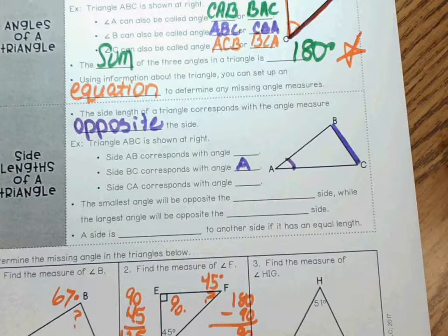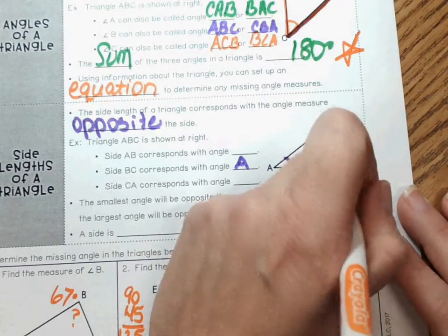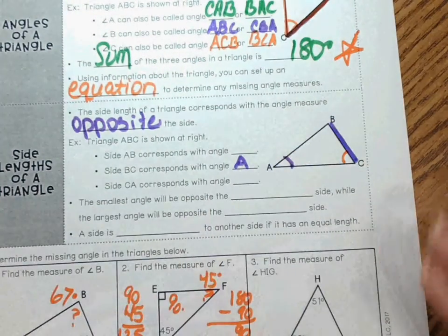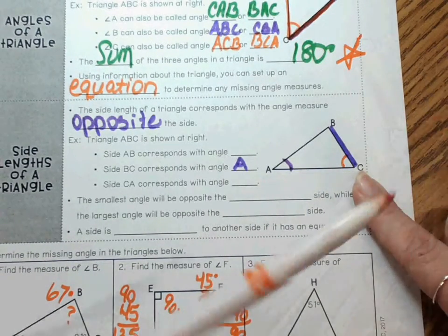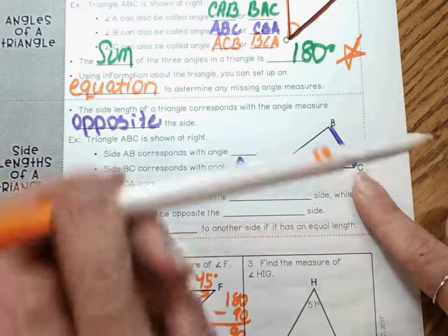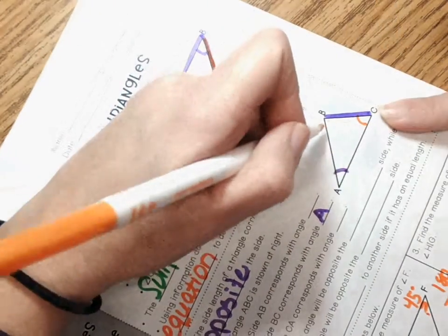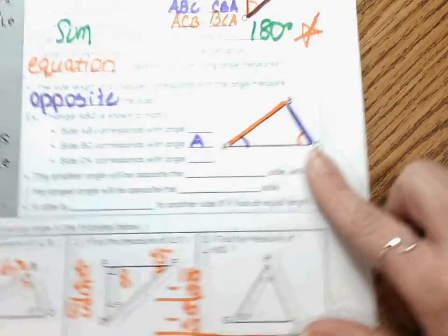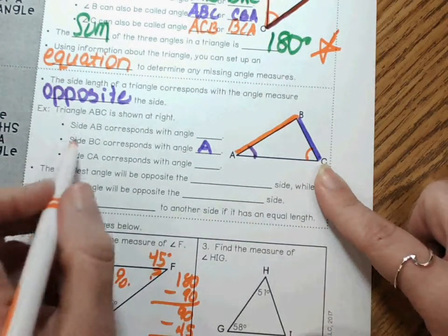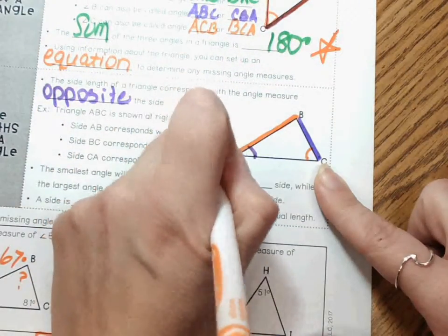Let's look at angle C down here. What side does not touch angle C? It's not going to be this side. It's not going to be this side. It touches C. Which side does not touch C? AB or BA. I could call it either one. And AB corresponds with angle C.